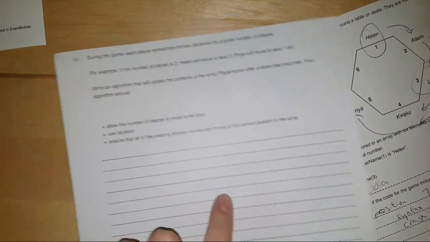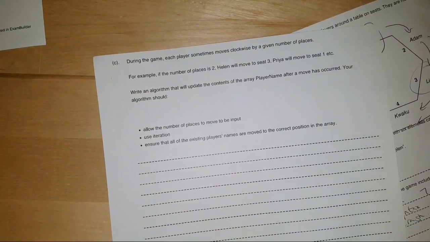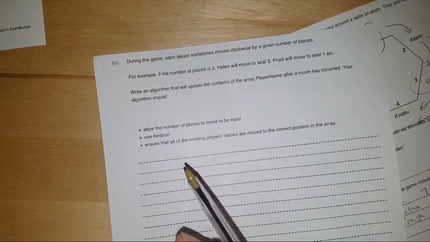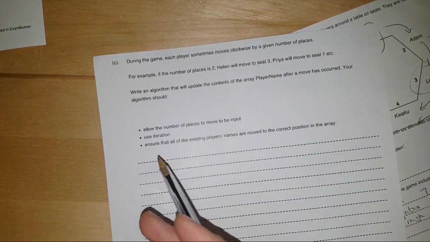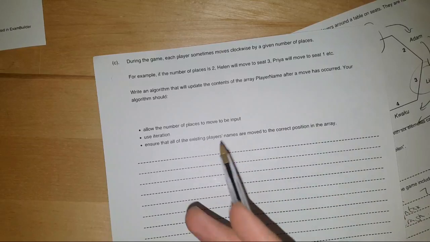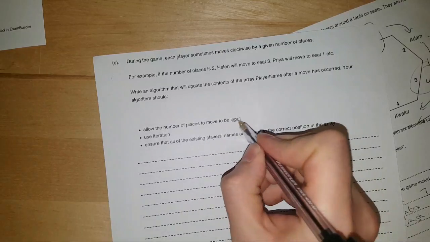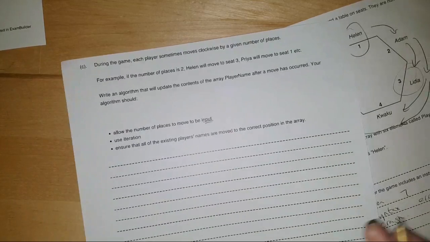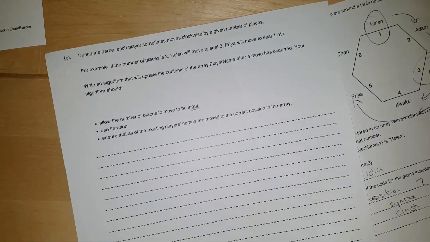So what do we have here? Write an algorithm that will update the contents of the array player name after the move has occurred. Your algorithm should do the following. Allow the number of places to move to be input, so you know where the first mark is going to come from. It's going to come from your input. Use iteration, so you're going to use some sort of loop in here, and ensure that all the existing players' names are moved to the correct position in the array. That's going to be probably the more difficult bit here.